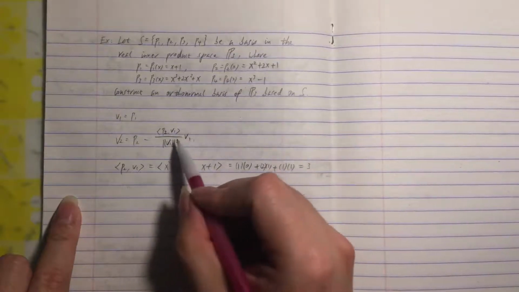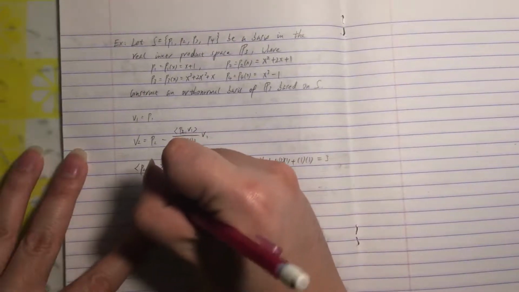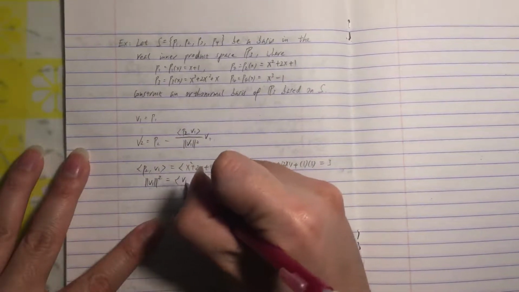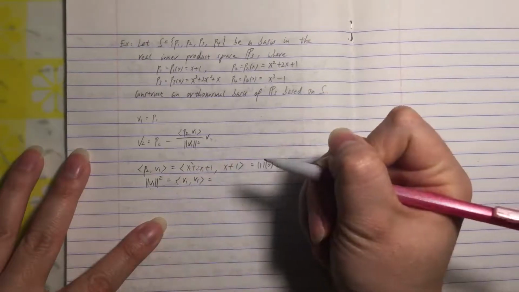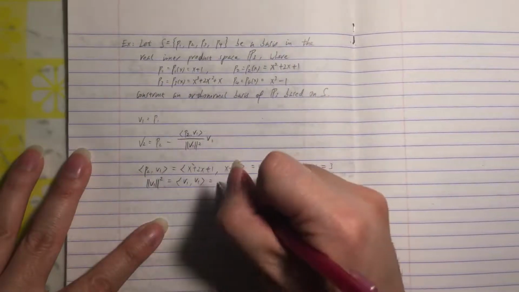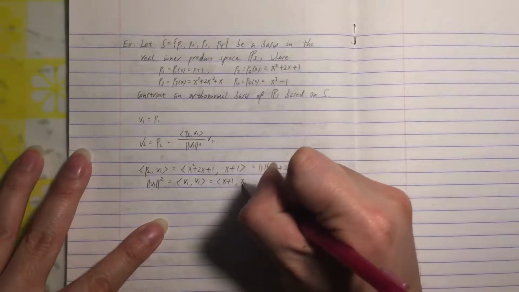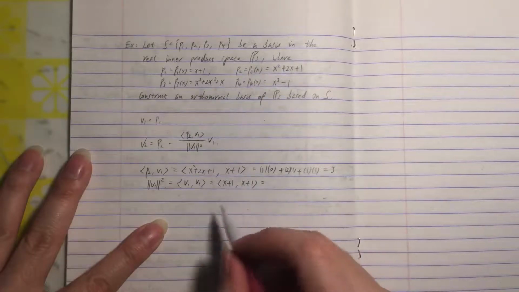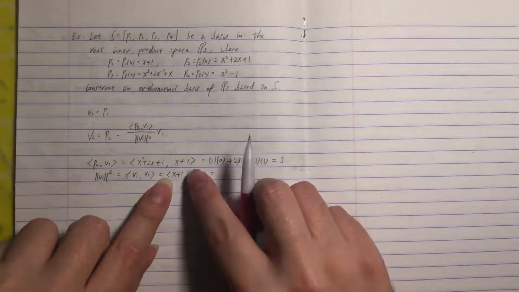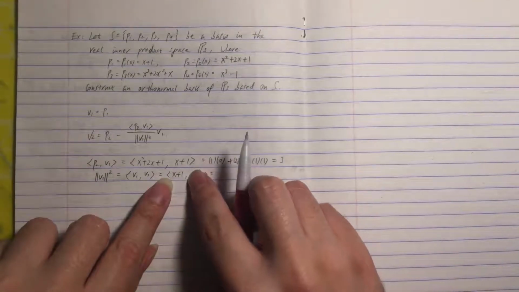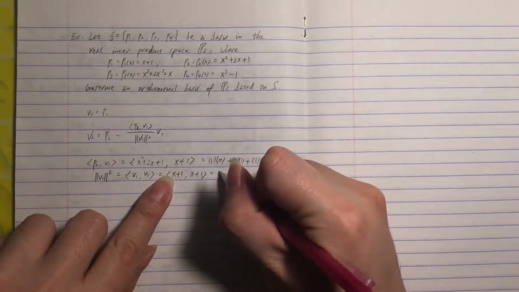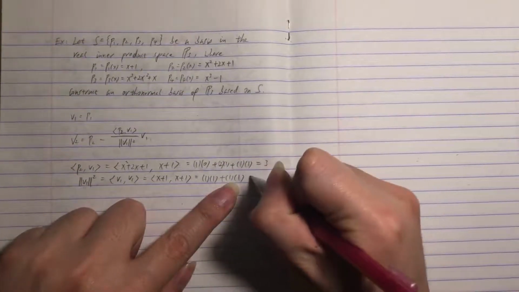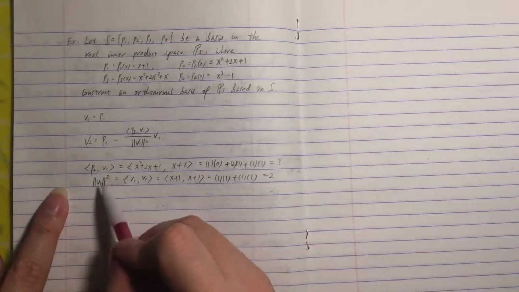Next, let's find the norm of V1 squared. The norm of V1 squared is the inner product of V1 comma V1. Here, V1 is the same as P1, so you get x plus 1 comma x plus 1. Then find the standard inner product. We multiply the corresponding coefficients and then add them up. 1 times 1 is 1, plus another 1 times 1. We get 2. That's the norm of V1 squared.